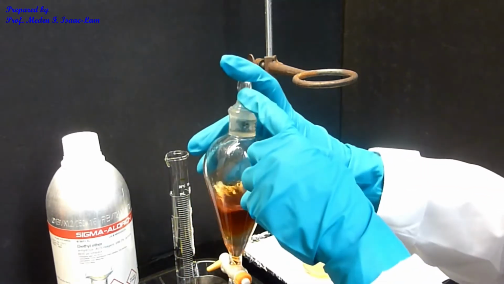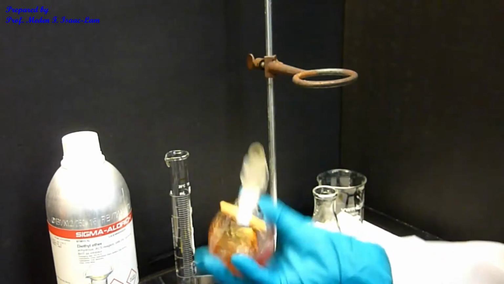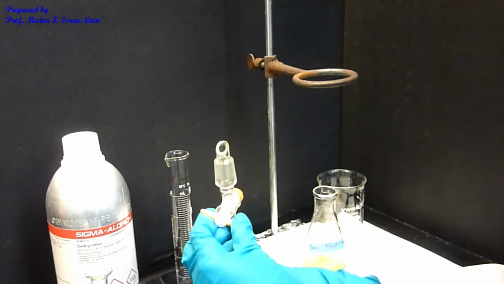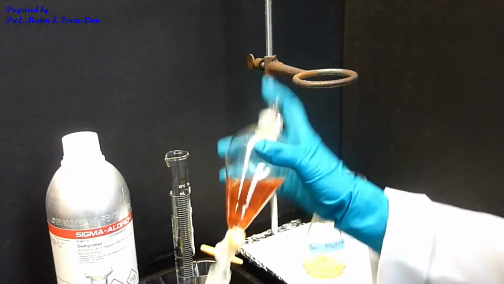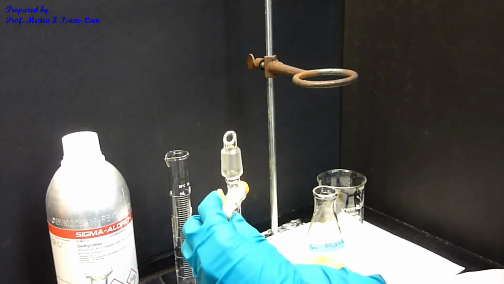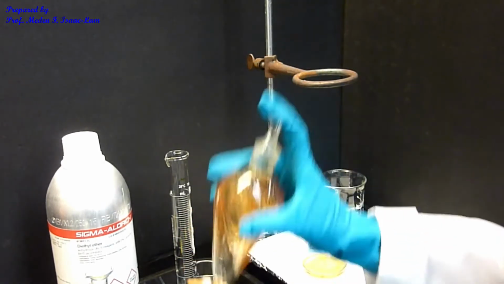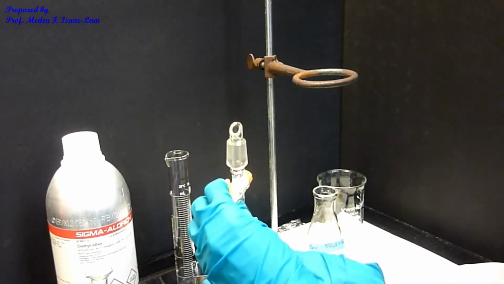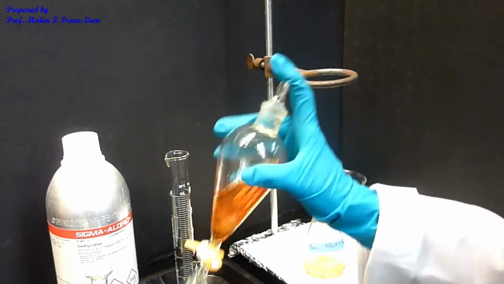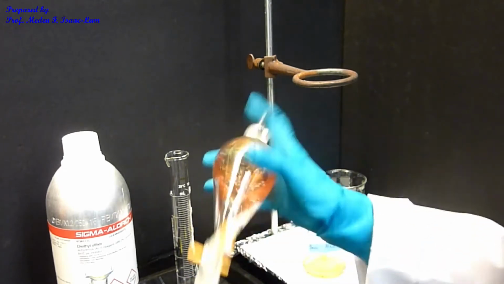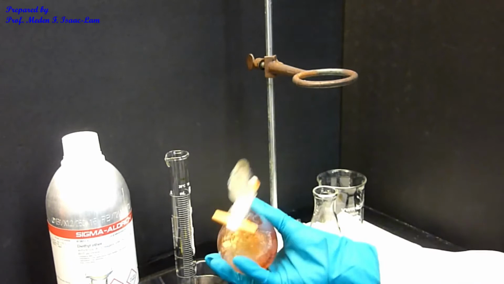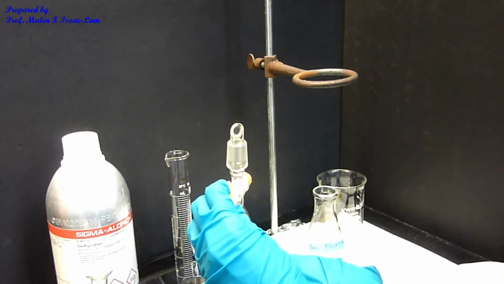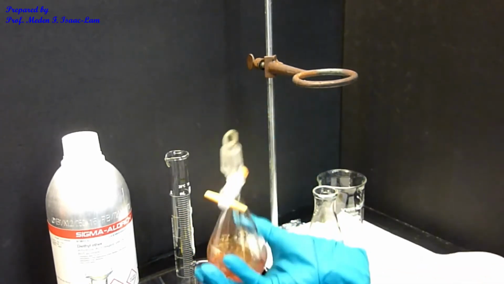Again, I'm holding this part here so it's steady. Release. So the popping sound decreases over time. Several times of shaking to ensure that I get the carboxylic acid into the basic solution.